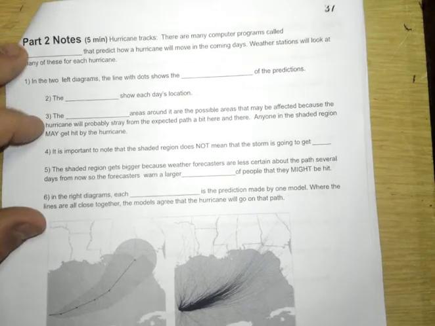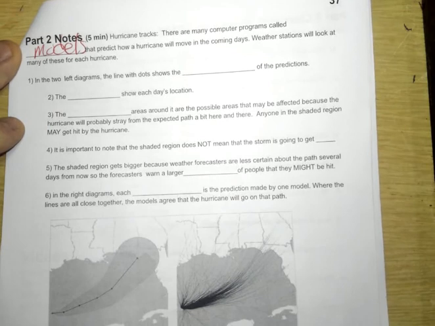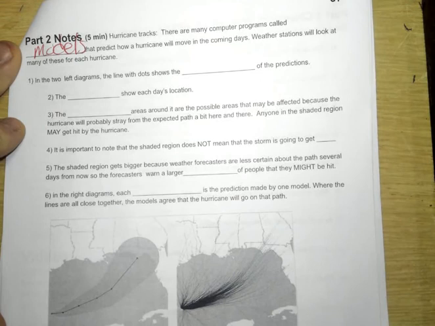There are many computer programs called models. There are lots of different kinds of models, and computer programs can be one type. There are computer programs called models that predict how a hurricane will move in the coming days. Weather stations will look at many of these for each hurricane.